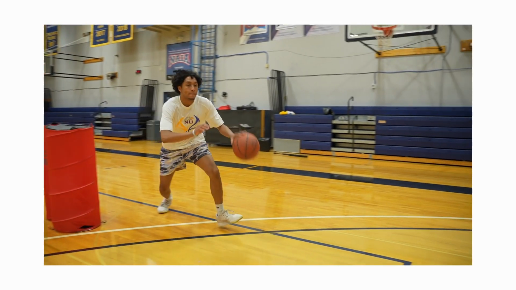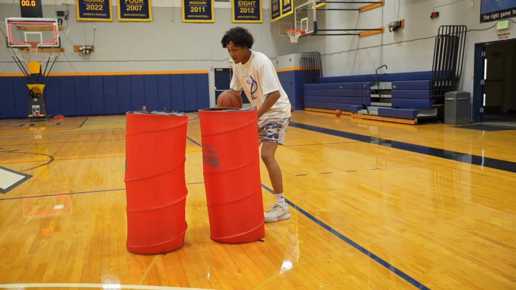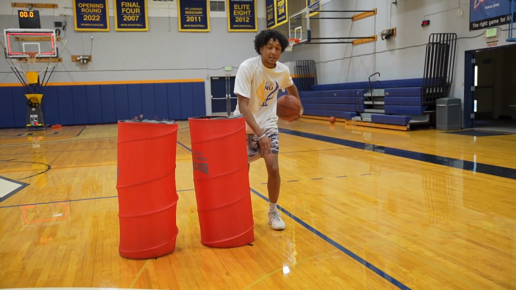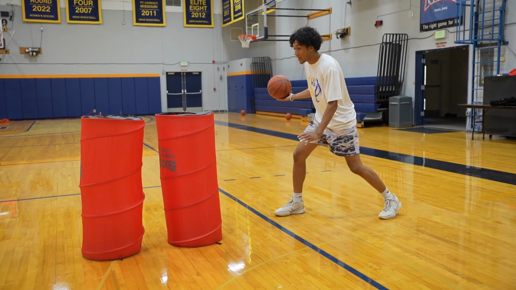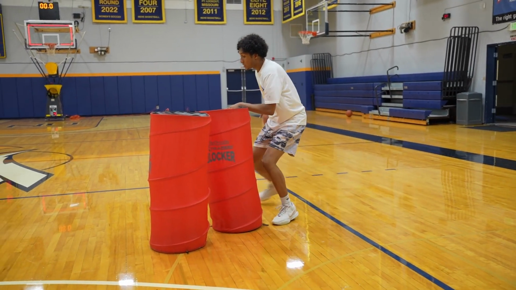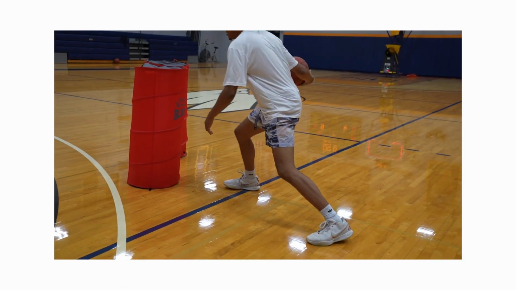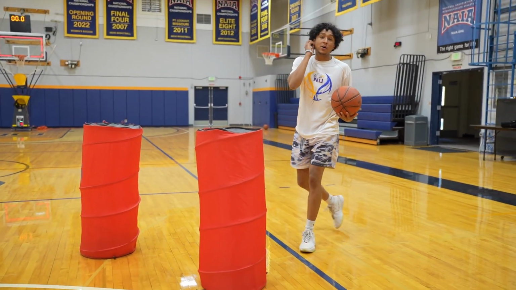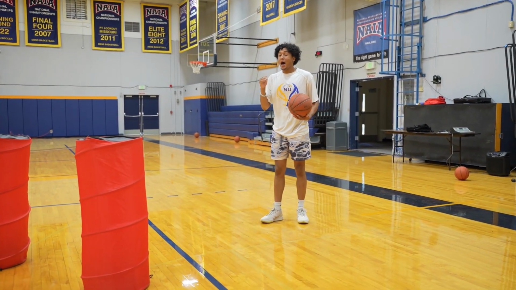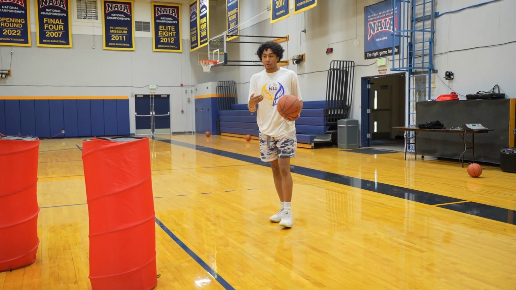The other way I might be able to do this is I go skip 1-2, and now if I get to here, I go between the legs and I can take off. I can even do the same exact thing if he goes here and he jumps the angle and stops me. I go 1-2, I wrap the ball and go behind the back and attack downhill. The other rule is this. As I go and I take off and I skip, I can early split the screen.